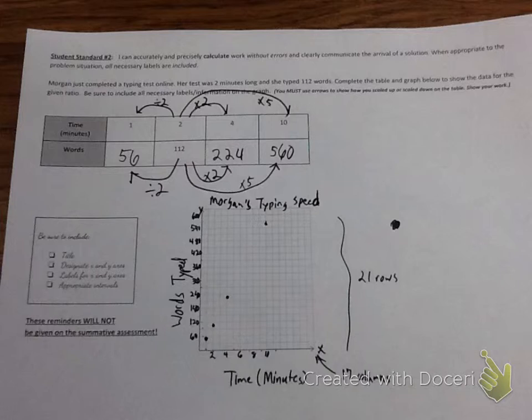So Morgan's typing speed is my title, and then on my x-axis, remember the x-axis is the horizontal axis. The y-axis is up here. It's the vertical axis. So those two are labeled. And the x-axis, I put time in minutes as my label.